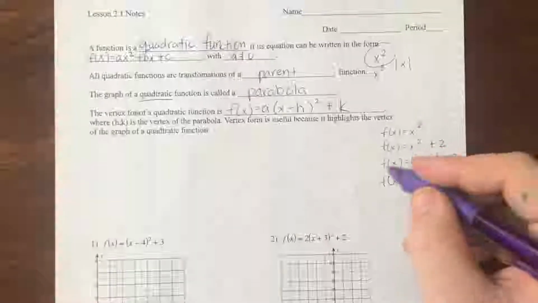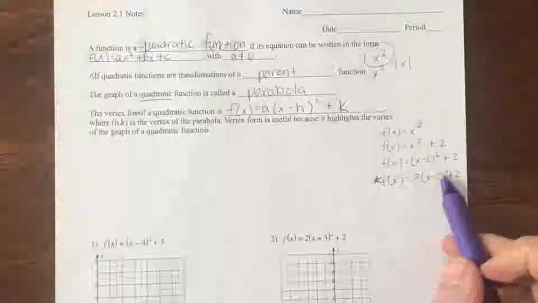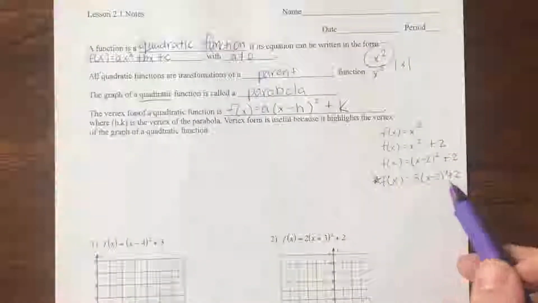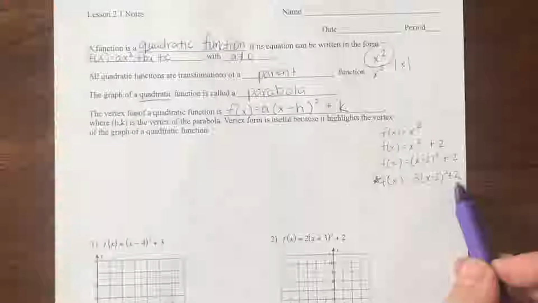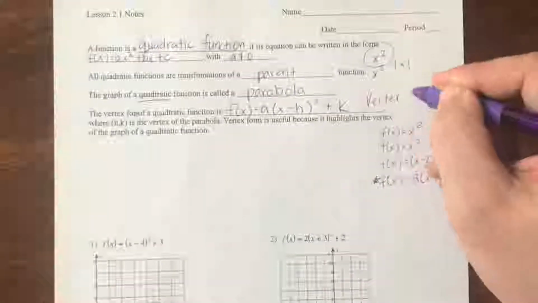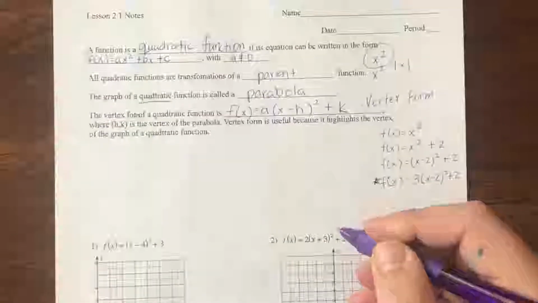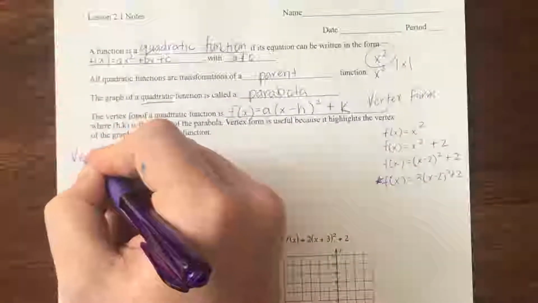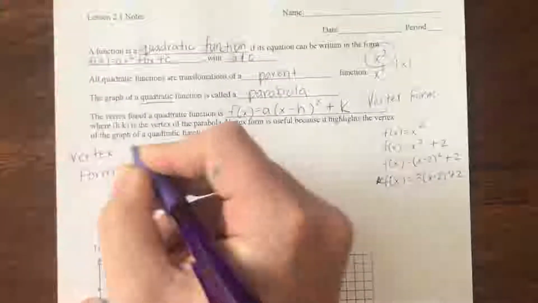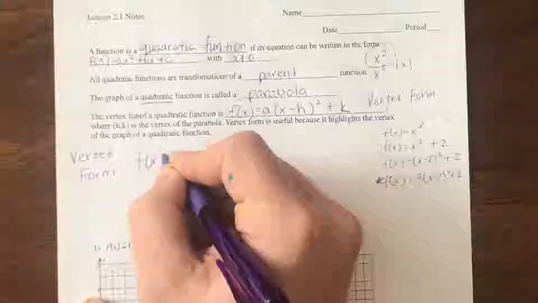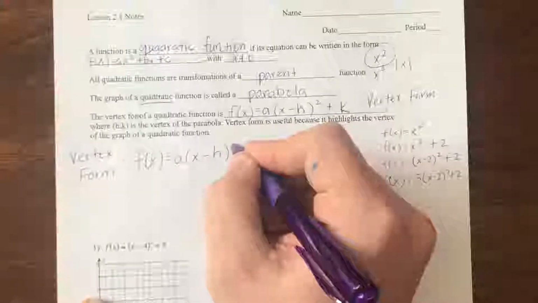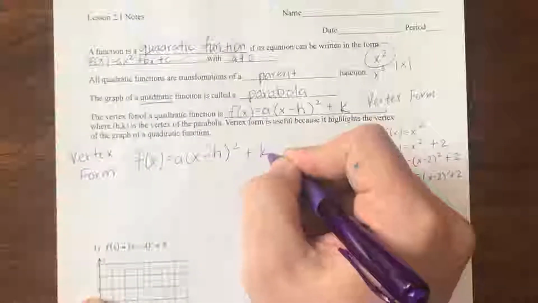So if you notice, this is where we were graphing at the end of chapter 1. This is where we're at. So chapter 2, we actually explained this is a form. It's called vertex form. Okay? So vertex form is, as I just mentioned, I'm going to rewrite it here. f of x is equal to a times x minus h squared plus k.